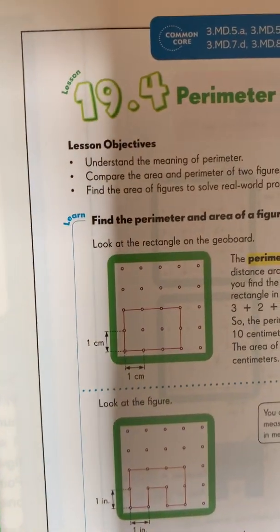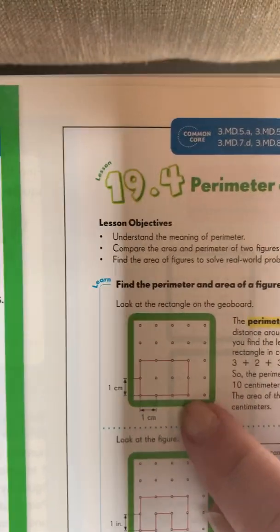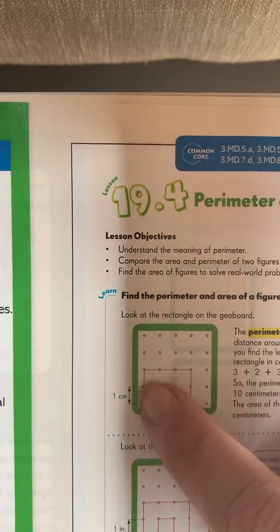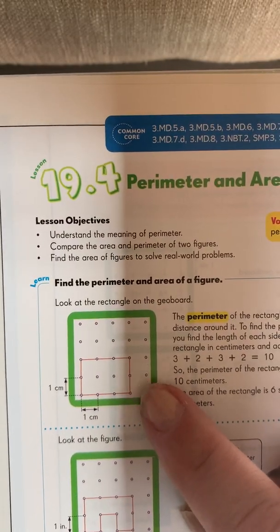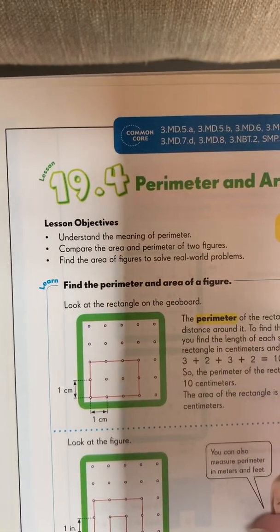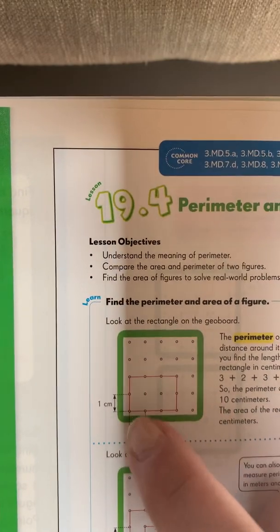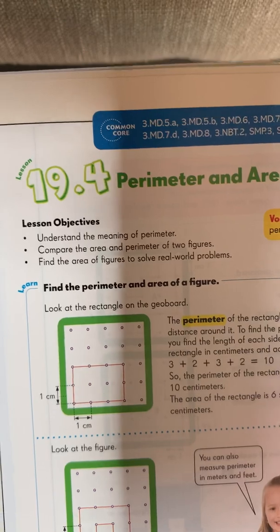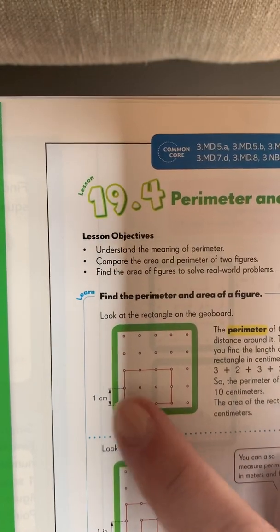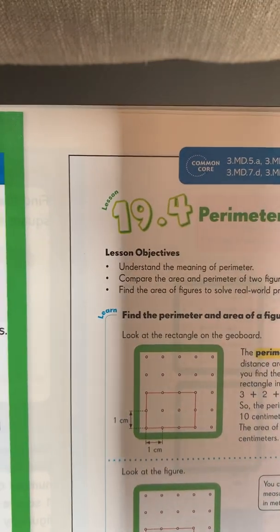So I want you guys to think about this geo board right here. We have those at school, and if we were at school, we would get those out and we'd make different shapes with rubber bands. But let's look here. Look at the rectangle on this geo board. The perimeter of the rectangle is the distance around it. Remember, the area is inside, but we're looking at perimeter right now. To find the perimeter, you find the length of each side of the rectangle in centimeters, and then you add them.